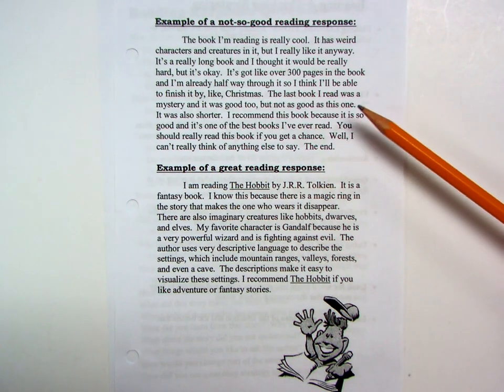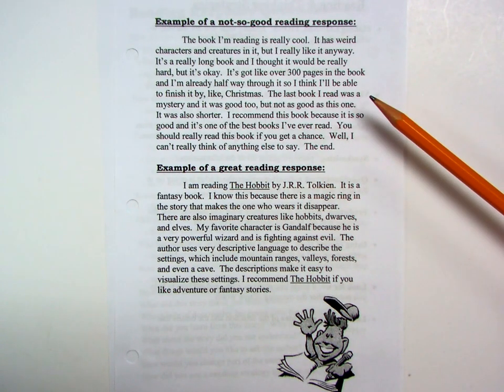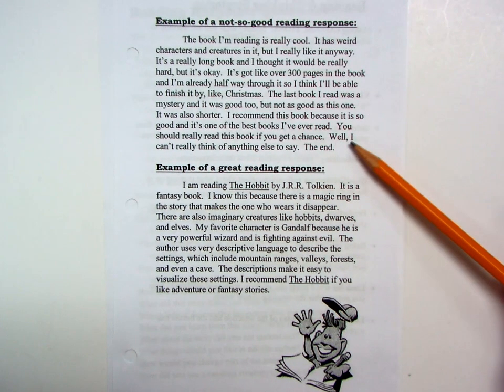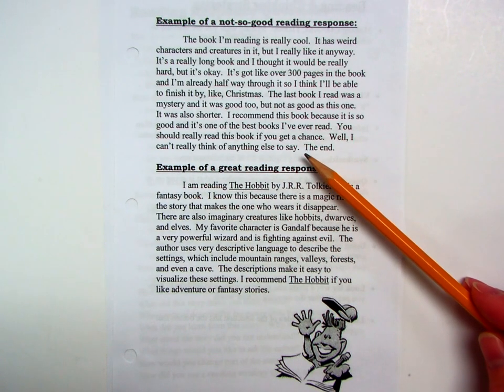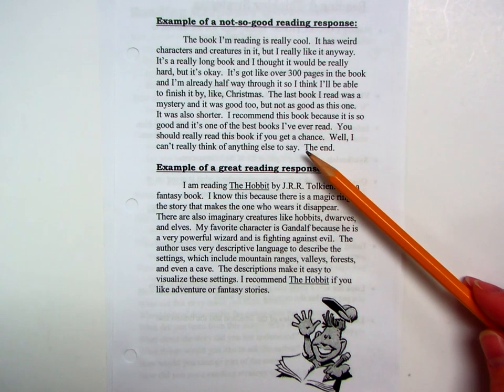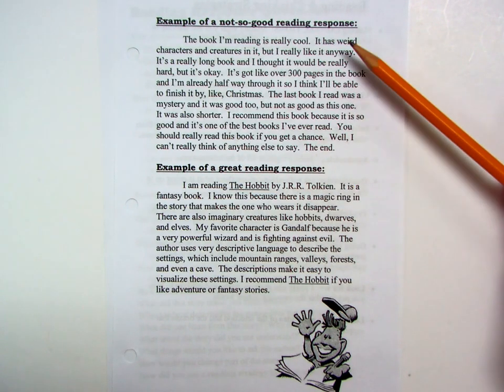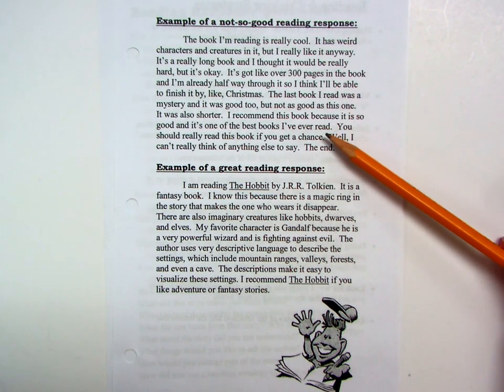The sentence takes up some space, but it doesn't really say anything. For instance, well, I can't really think of anything else to say. There isn't really any reason to include that sentence because it doesn't share anything about the story. So make sure that your reading response is more like this one.